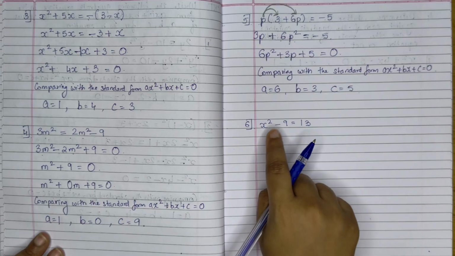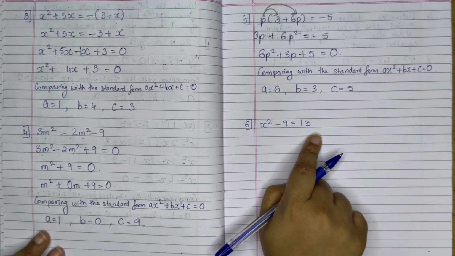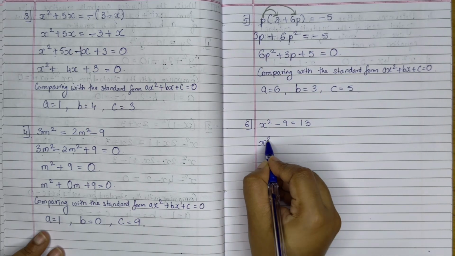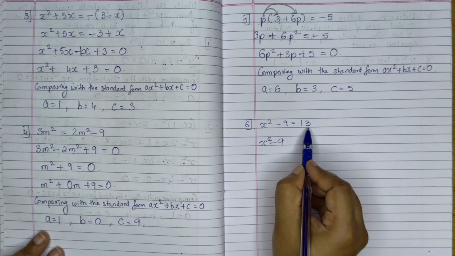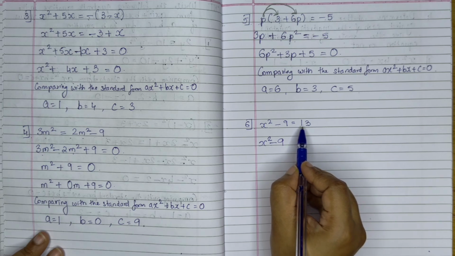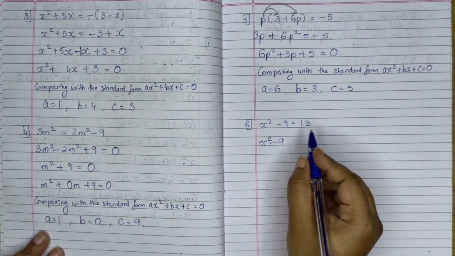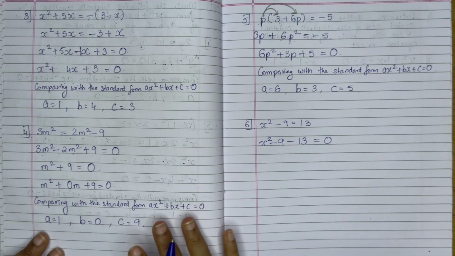Sixth sum is x square minus 9 is equal to 13. Okay, x square minus 9 is equal to 13. x square we will keep as it is. Okay, minus 9 also we will keep as it is. There is 13 over here. Okay, now 13, no sign means plus 13. It is on the right hand side, we will have to get it on the left hand side. So plus 13 will become minus 13 is equal to 0.